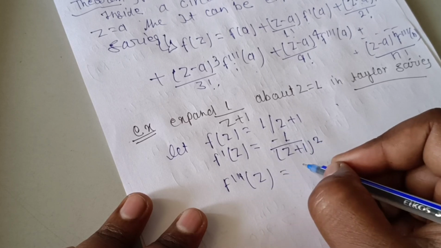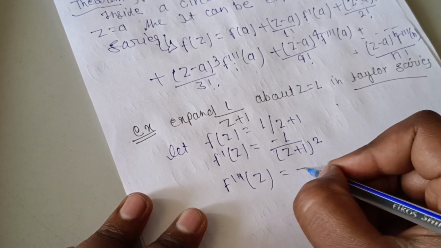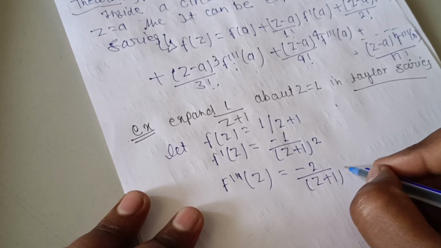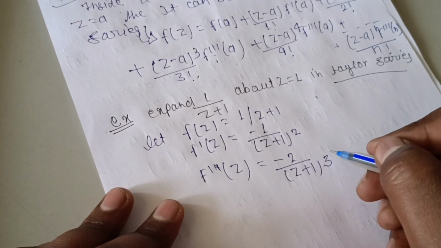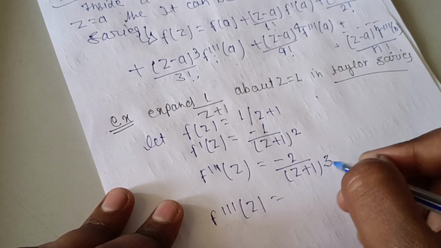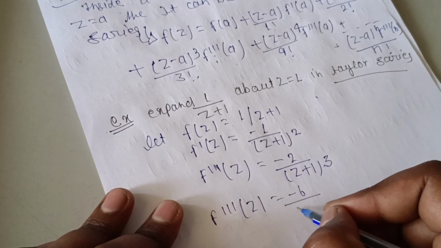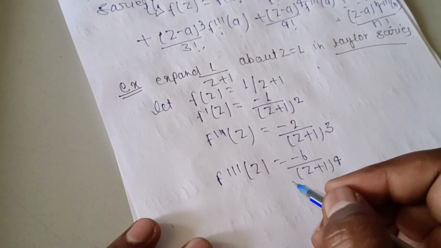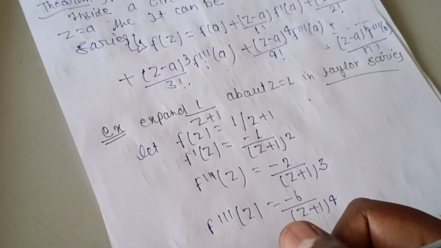It will be minus 2 upon (z plus 1) cube. Okay, and what will be f triple dash z? It will be minus 6 upon (z plus 1) to the power 4. Okay, so this is all.